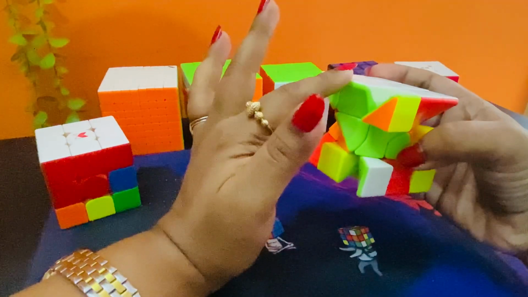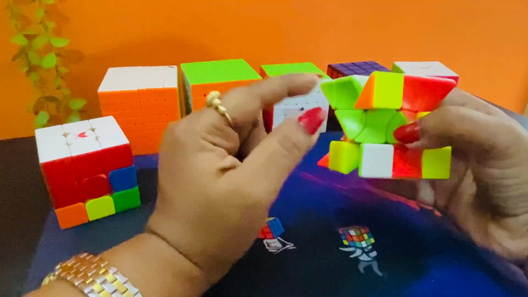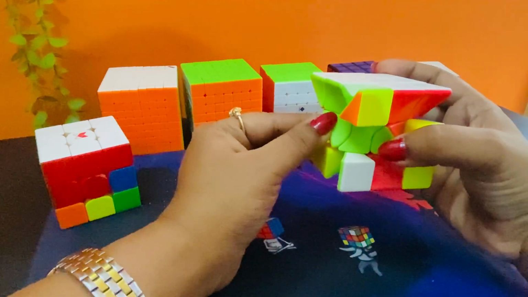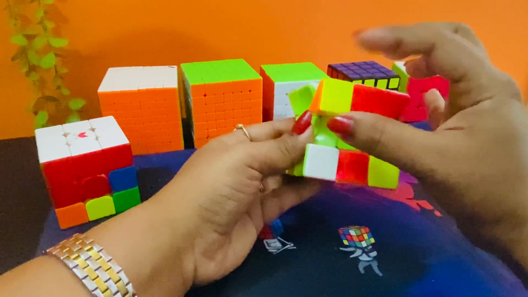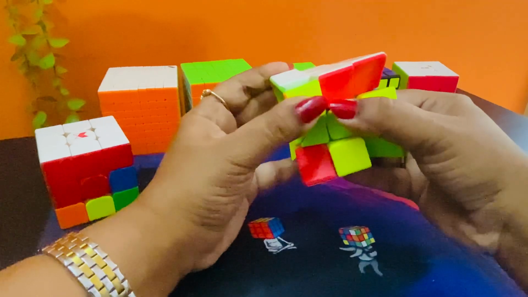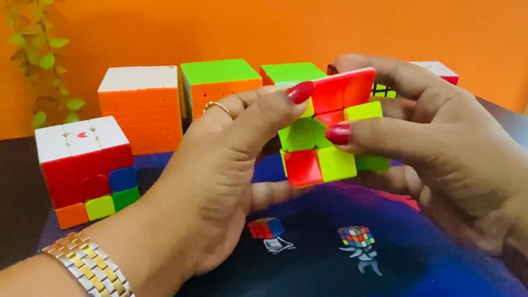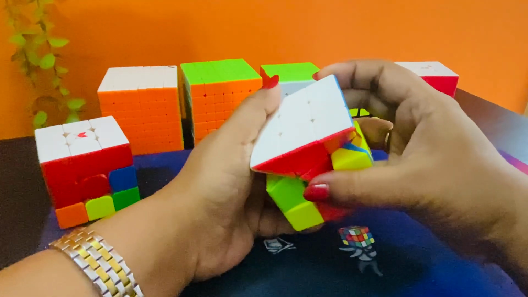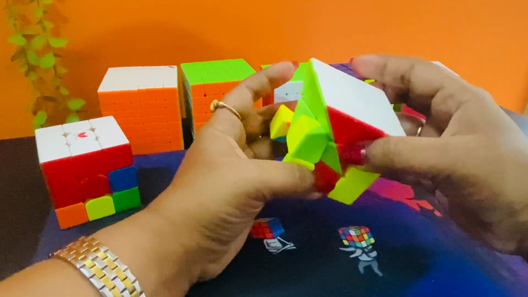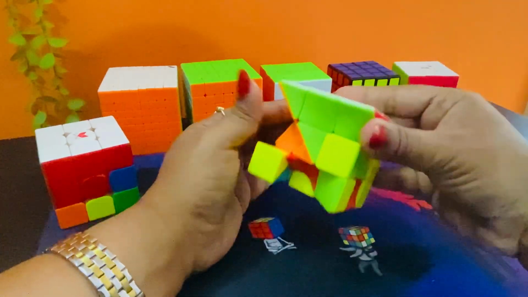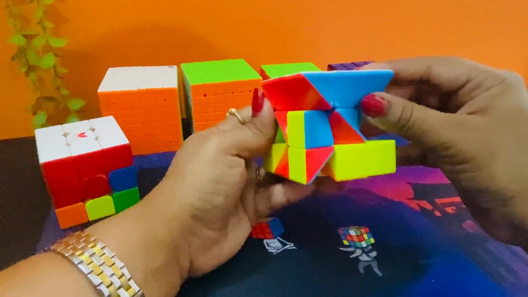First find the color of the corner. It is the green, red and white corner, so it has to come between the green and red edges. So I'm fixing it to the top between the green and red edges. Down layer right, left layer down, down layer back to left, and left layer up. So the white is completed with the first layer also completed, and the first layer is exactly matching with its centers.